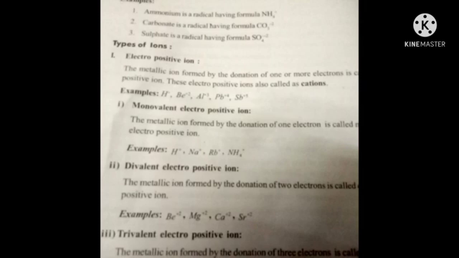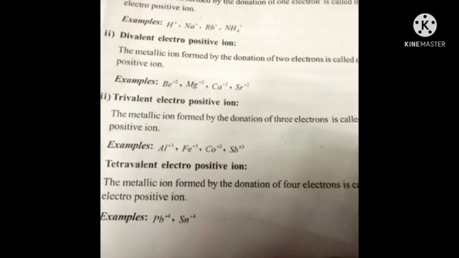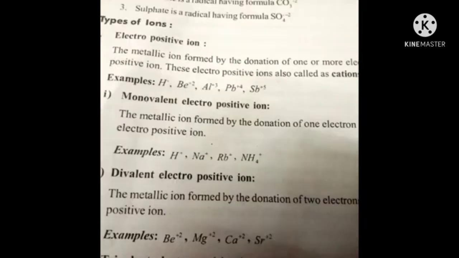Take the example of positive ions, that is positively charged ions. Cations: if an atom loses 2 electrons, it is divalent. If an atom loses 3 electrons, it is trivalent.